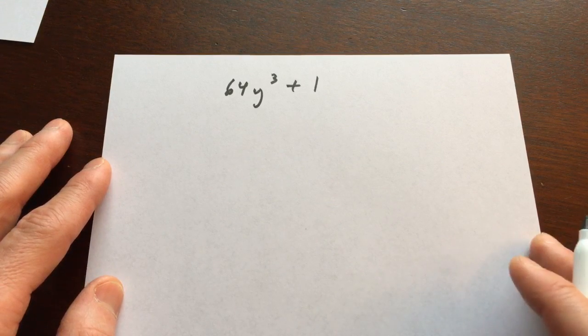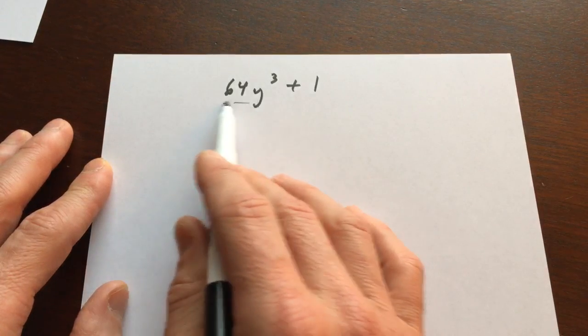So for this one, what do you think? Is there a greatest common factor? Anything that we can factor out of both of these terms, both of these groups?